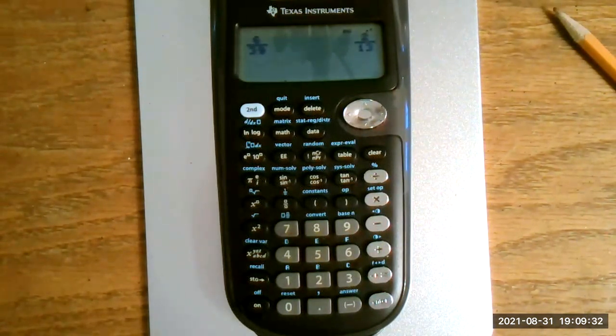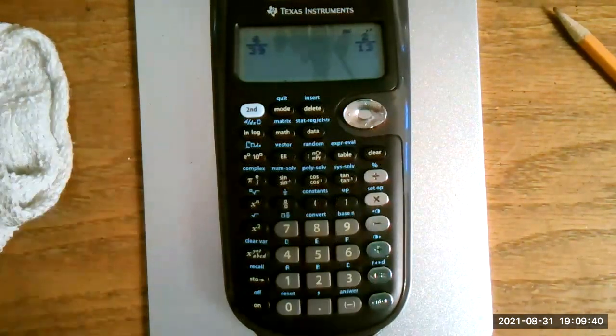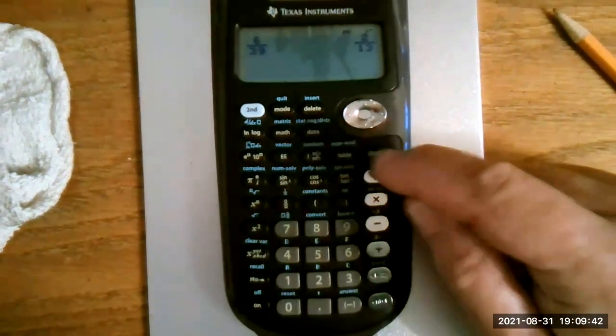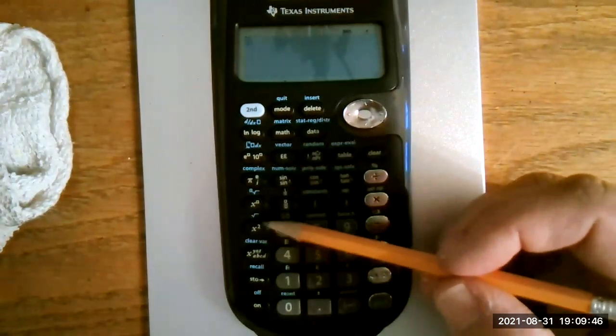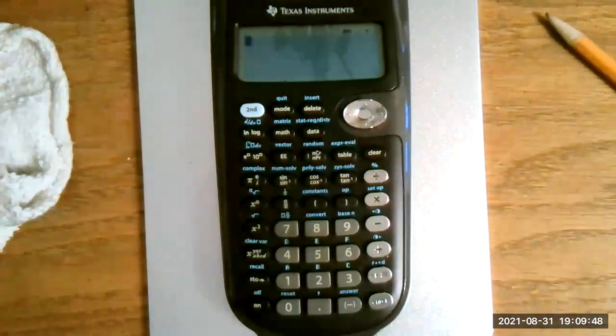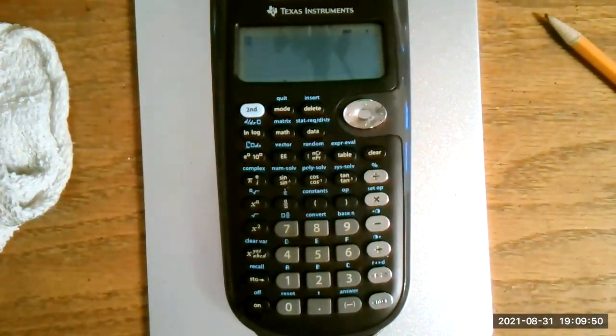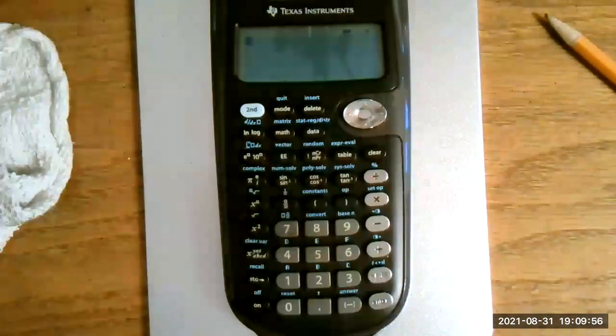While I'm at it, I'm going to clear this. Right here, there's an x squared button, and above it in blue, there's a square root.